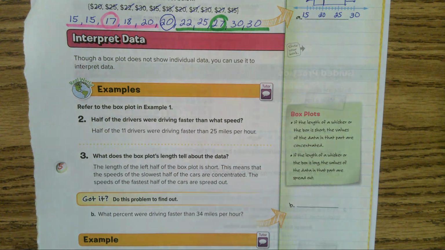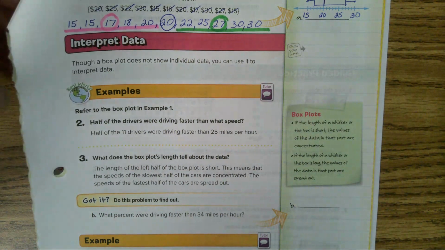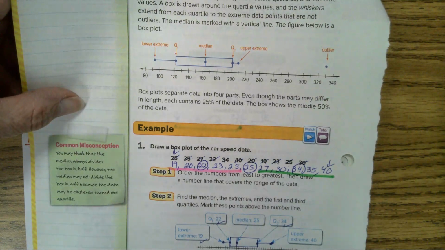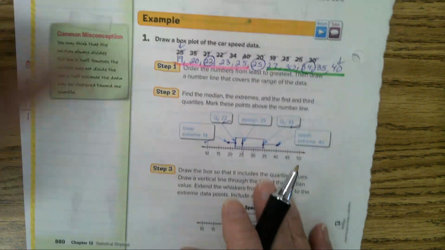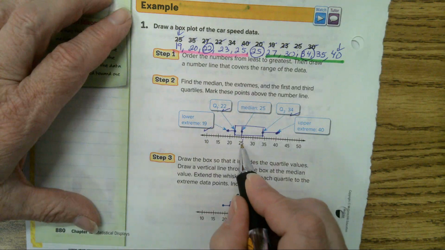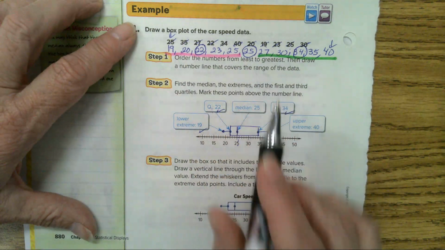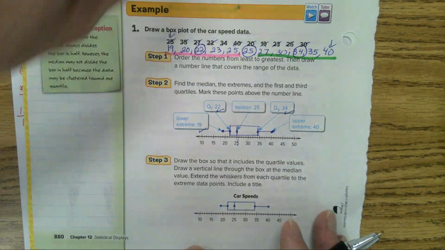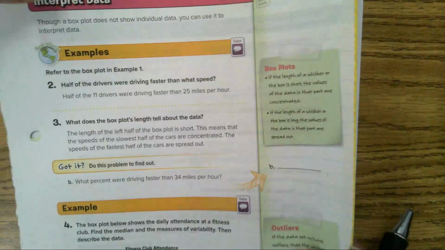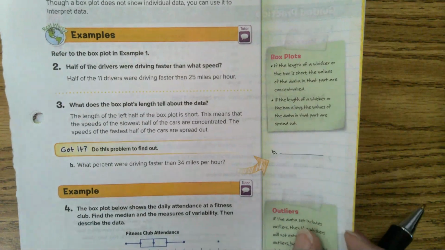I think they're looking back at the problem on the other page. This was about car speeds, yes. So half of the cars are going faster than what? What's in the middle? 25. So when you look at this page, half of the drivers are going faster than 25. So I think, yeah, that's where they got the answer, 25.